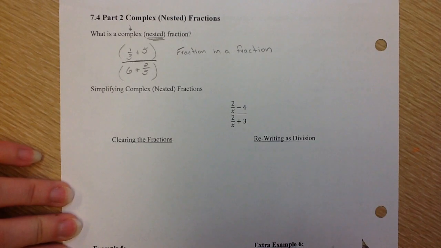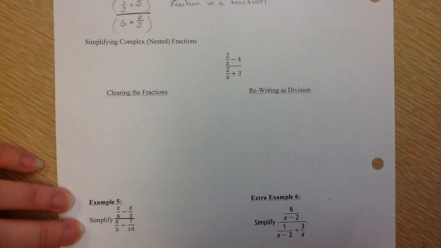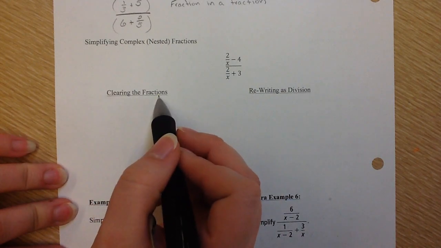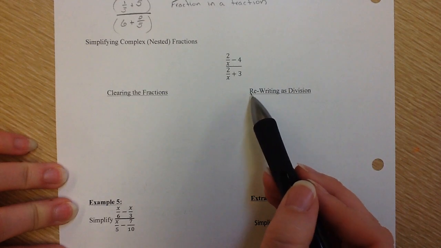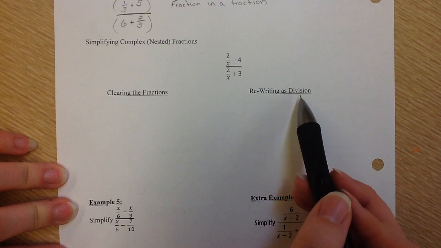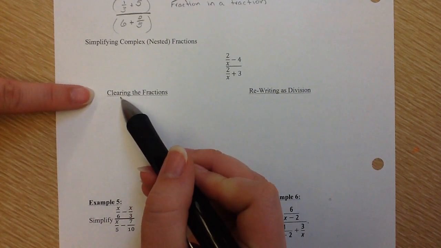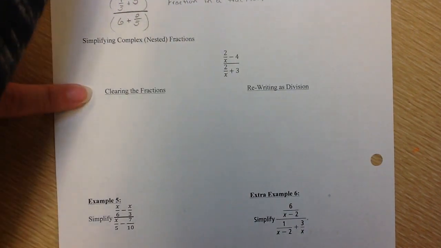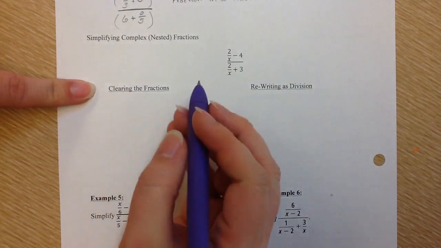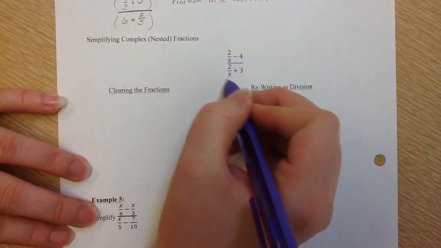In simplifying a complex or nested fraction, there's really two methods. There's one method I like to call clearing the fractions, and there's another called rewriting as a division. I'm going to do two different methods, so I'm going to color code here. Let's go ahead and start with clearing the fractions, in purple. So here's my original problem.